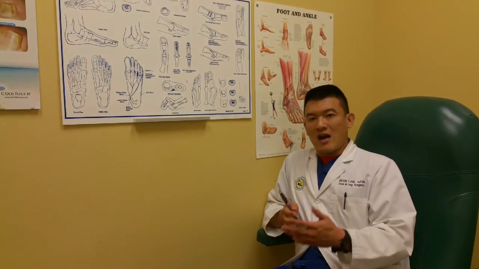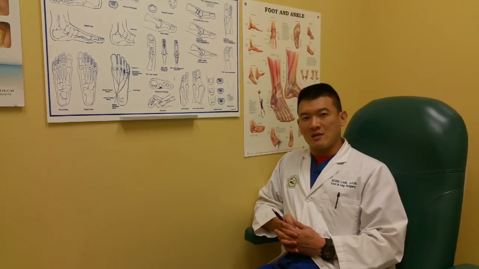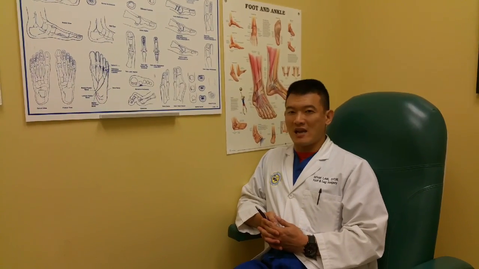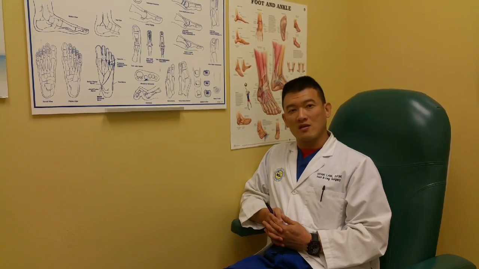Now, there's also controversy on when you should do a bunionectomy. Some old-fashioned doctors say, hey, if it doesn't hurt, don't fix it. Well, here's the problem with that theory. I have patients in their 70s and 80s coming in saying, my doctors told me 20 years ago, it doesn't hurt, don't fix it. But now they're coming in with a lot of pain and a lot of arthritic deformity in this joint.